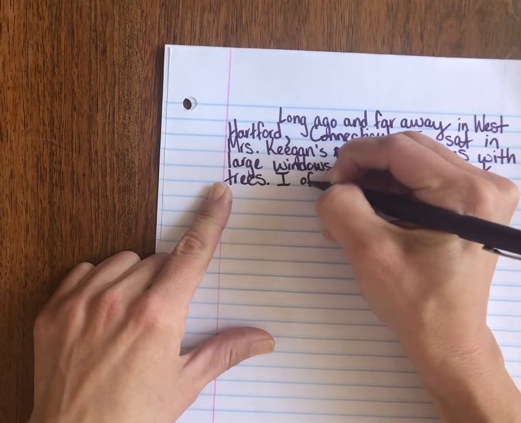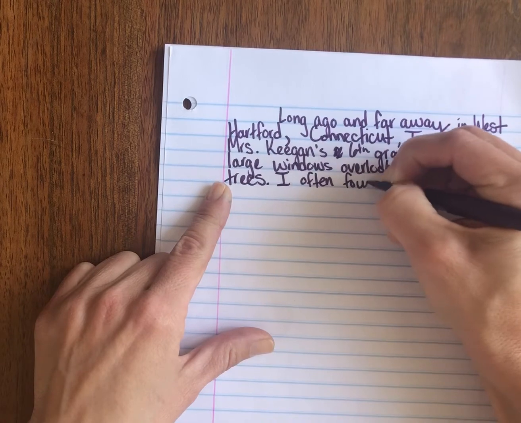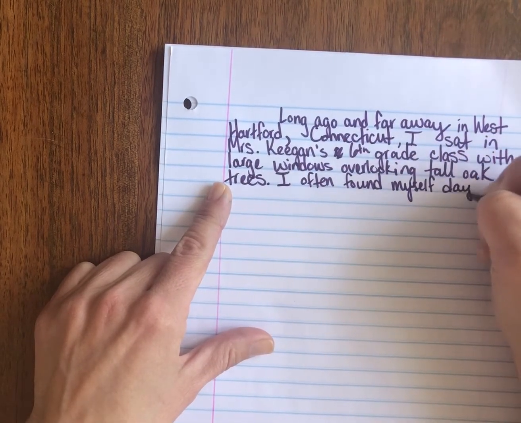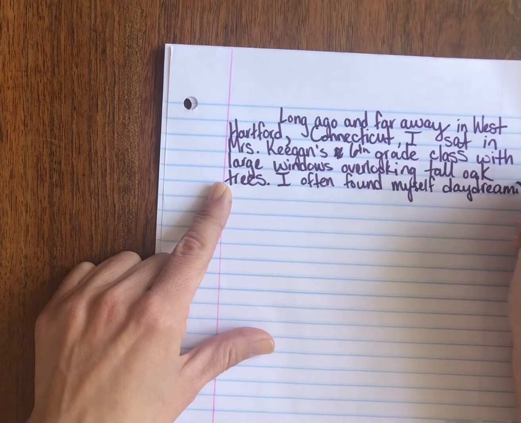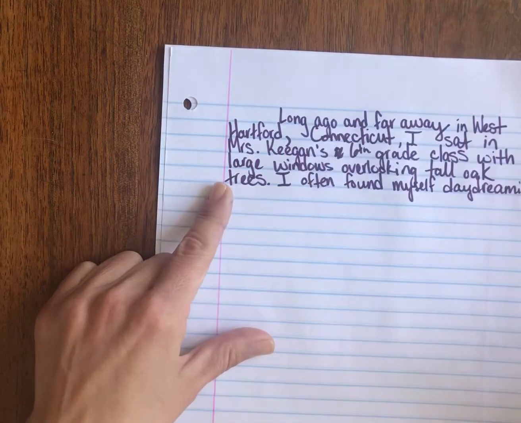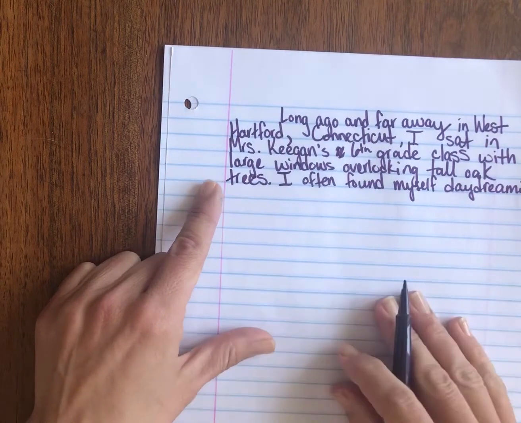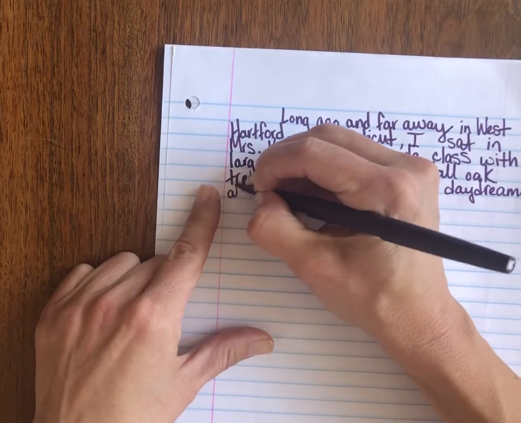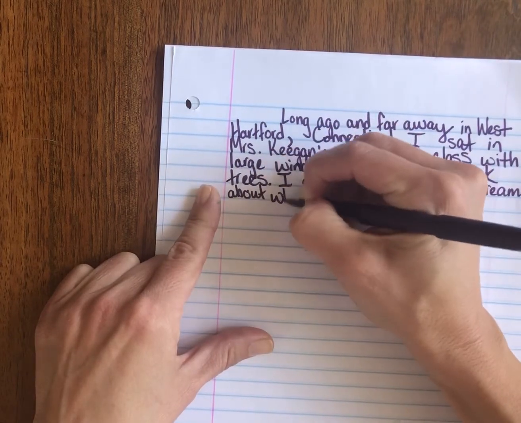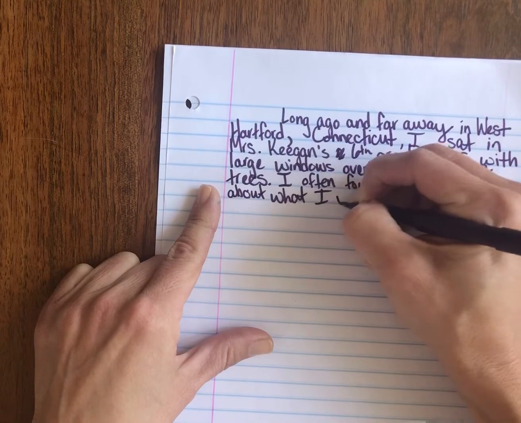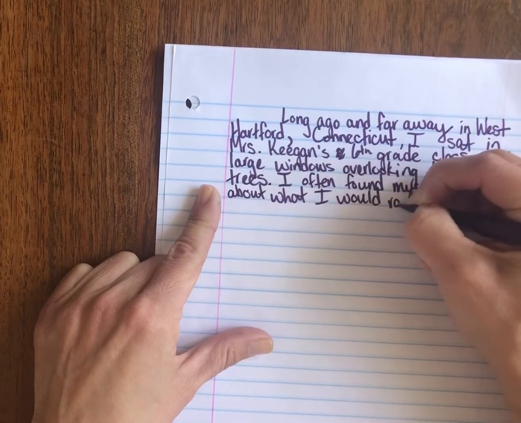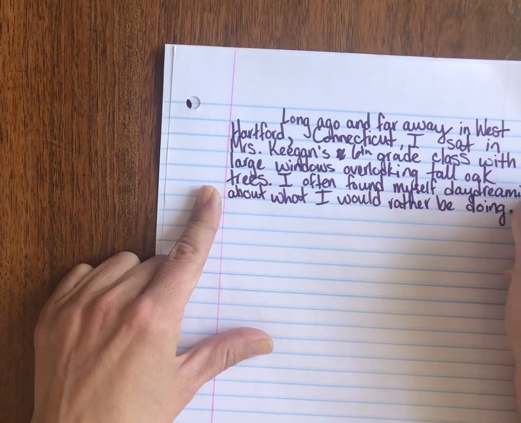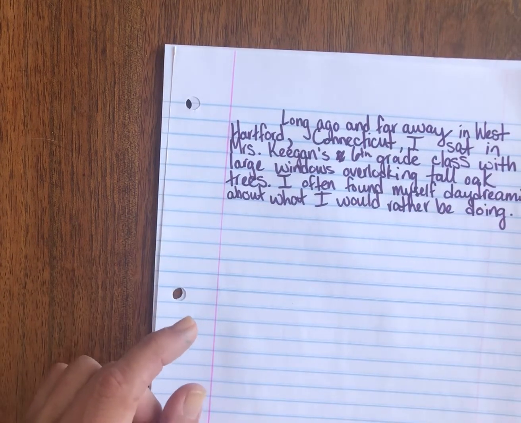So I often found myself daydreaming about what I'd rather be doing. And I know a lot of kids do this, and obviously I did too. I was a kid once upon a time. I often found myself daydreaming about what I would rather be doing. End of my complete thought, so I'm going to put a period right there.